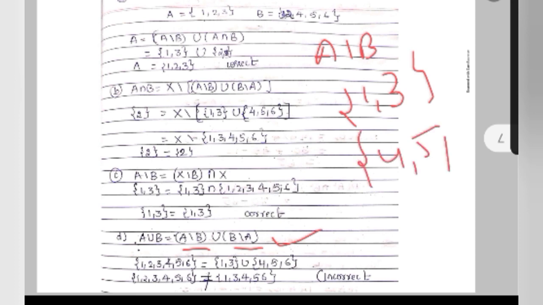B minus A is 4, 5, 6. If I do the union, I will get 1, 3, 4, 5, 6. Both the sets are not equal. So this option is incorrect. That's because I have to choose the incorrect one. So D option is the correct one. Let's check the next problem.